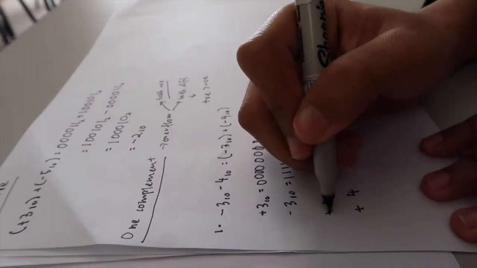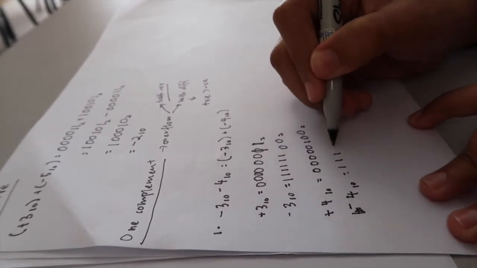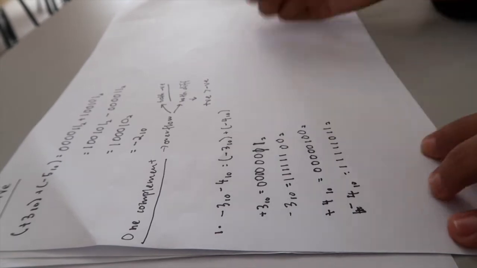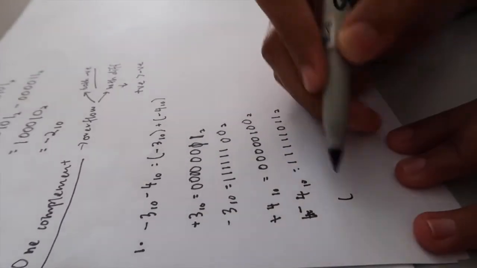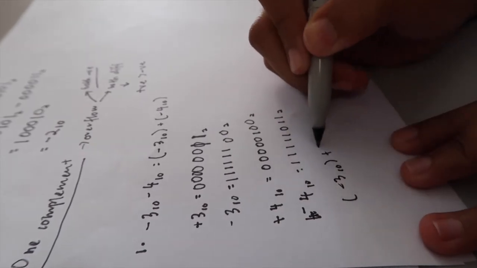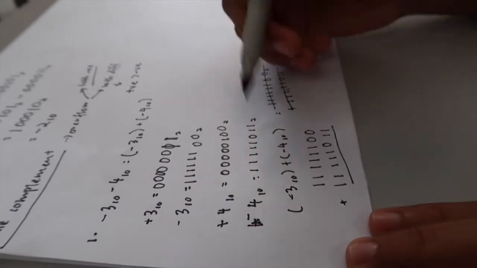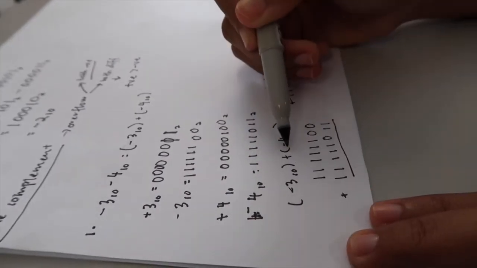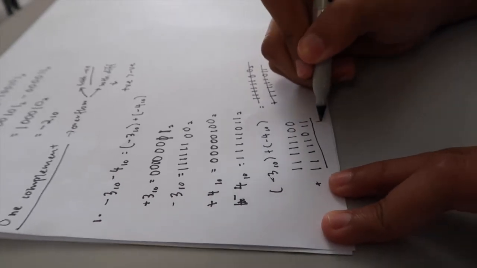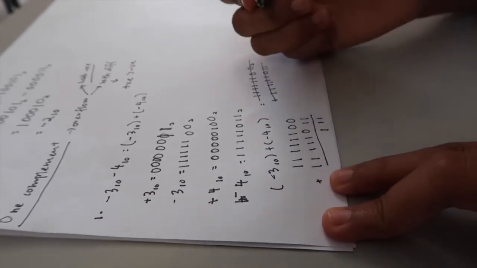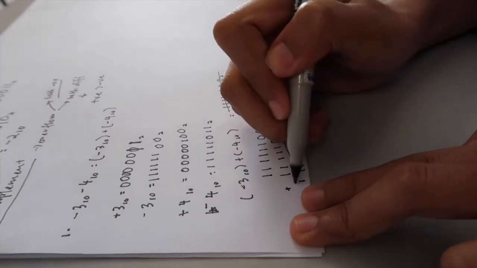Oops, sorry, before positive and negative, then change everything. And then we have to perform the addition operation for negative 3 base 10 plus negative 4 base 10. So we get 1, 1, 1, 0, 1, 1, 1, 1. And the carried 1, this is the overflow.